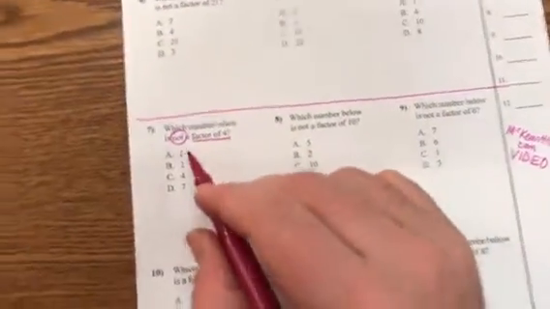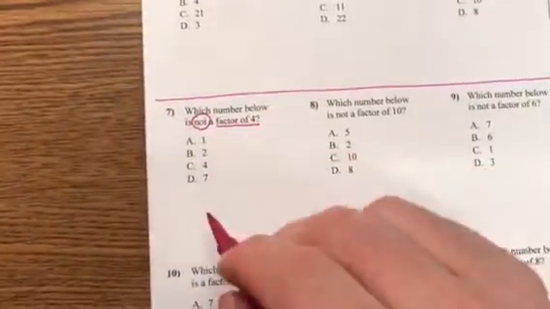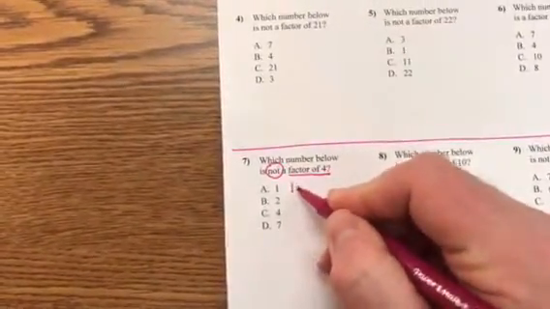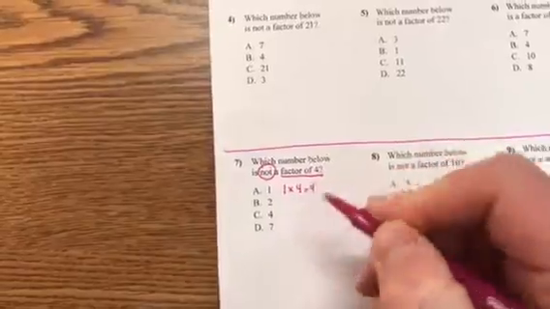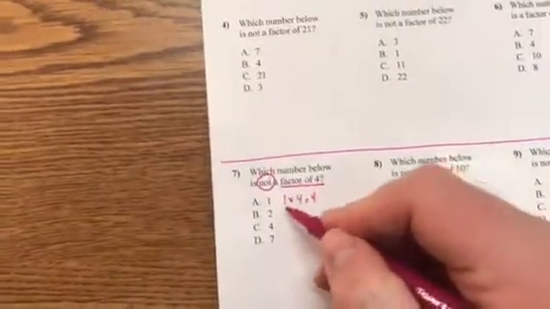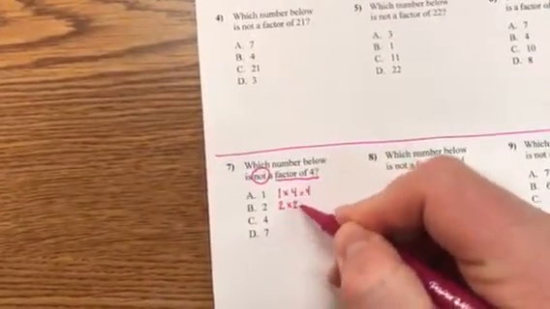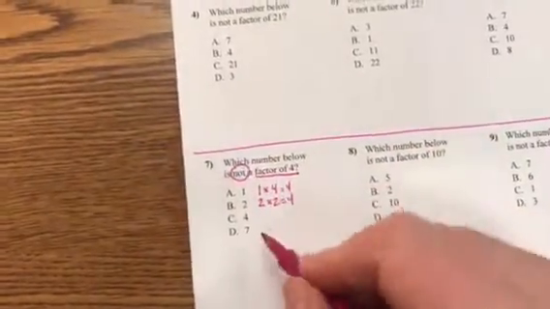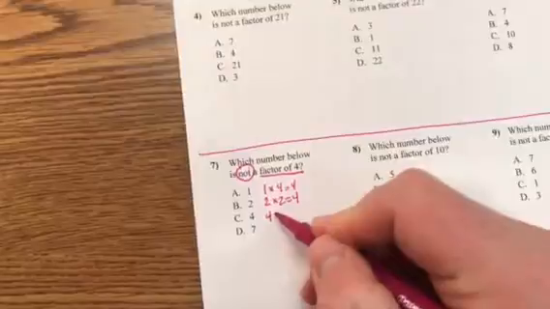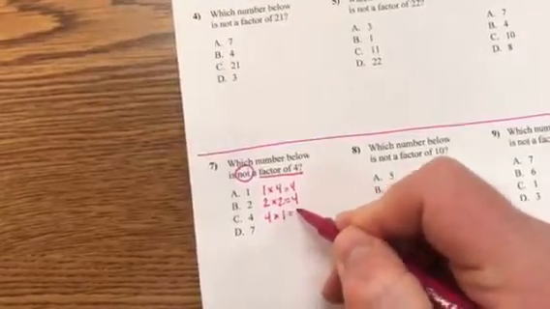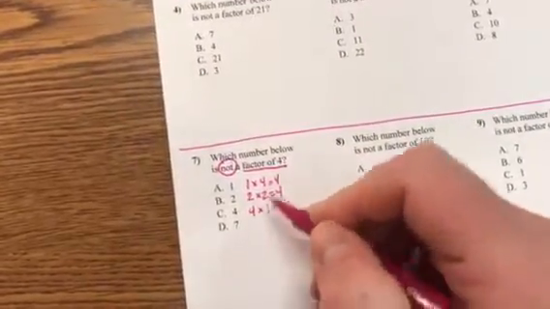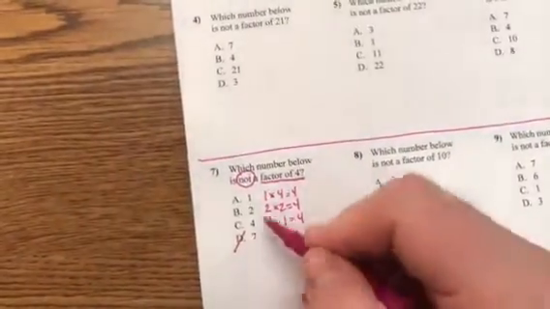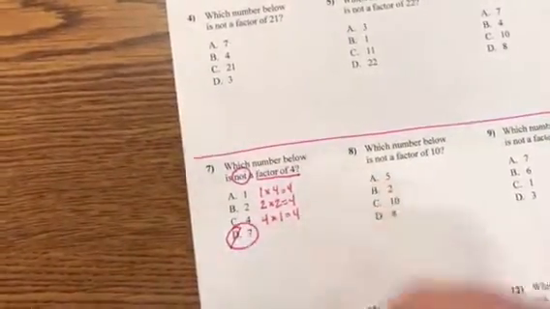That's what factors are. So we're wondering, does 1 times something make 4? Oh, it actually does. Okay. So 1 times 4 equals 4. Does 2 times something make 4? Yeah, 2 times 2 makes 4. Remember, we're looking for the one that does not work. Does 4 times something equal 4? Yeah, 4 times 1 equals 4. Does 7 times something equal 4? Nope, that doesn't work. Okay, so that's our correct answer, actually.